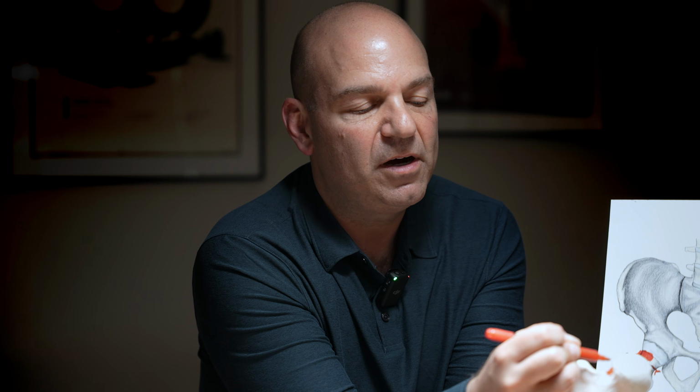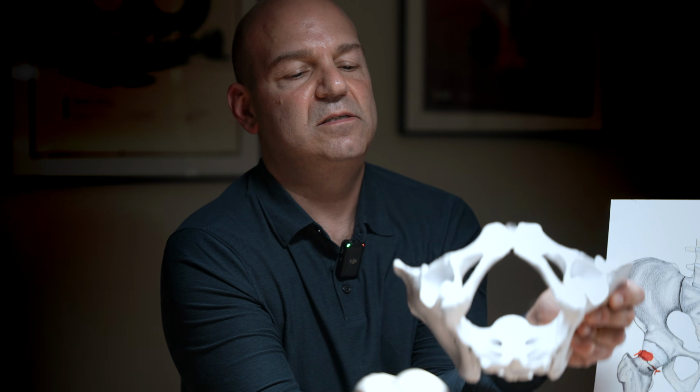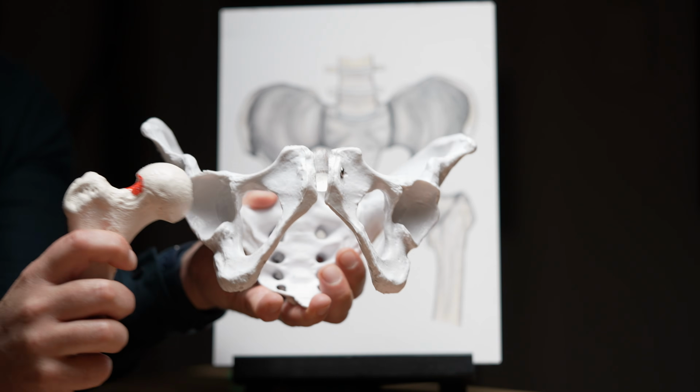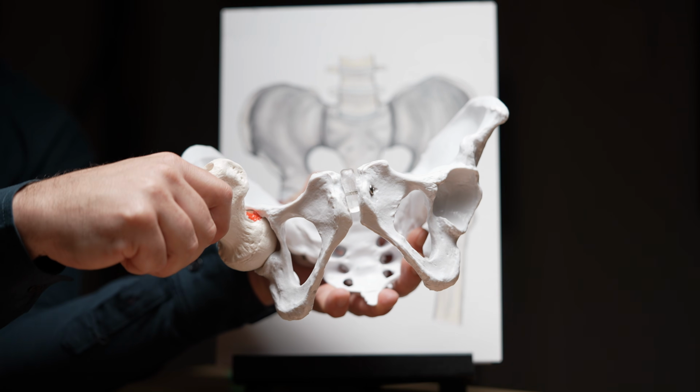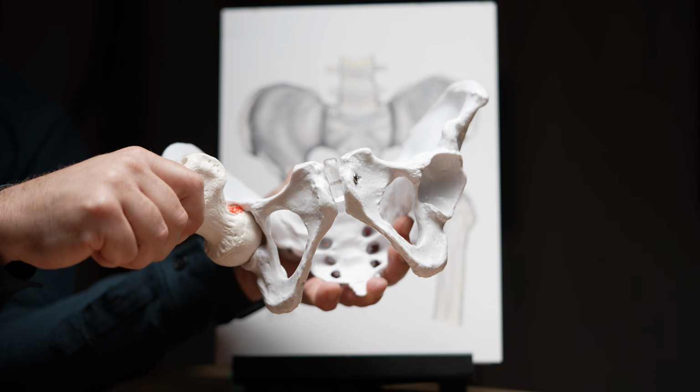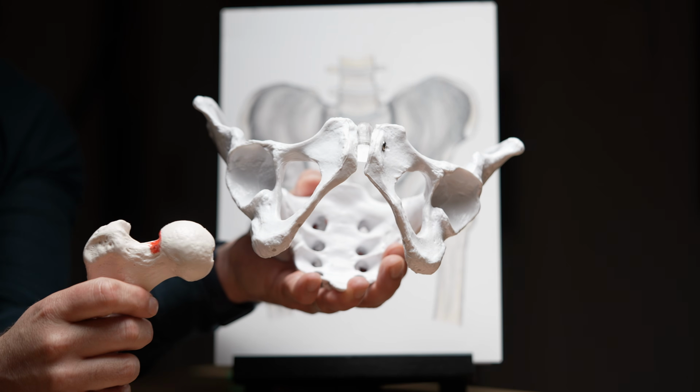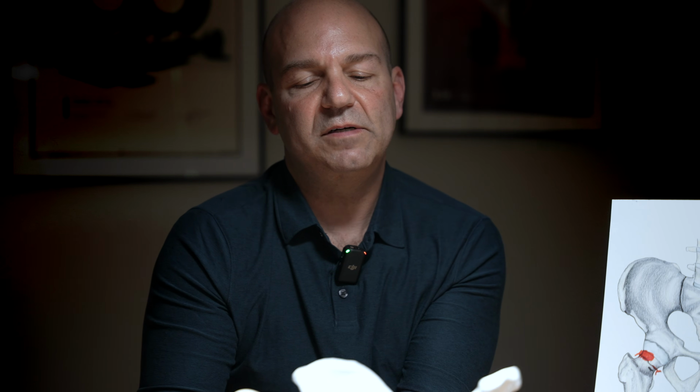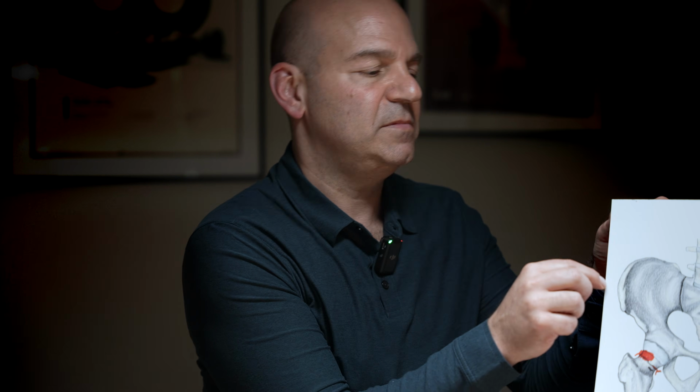So this area, it's called a cam lesion. And what happens is it changes the shape at the head and neck junction. So it's not really spherical. It's sort of this oblong shape, so that when it goes into the acetabulum, it can pinch on the acetabular rim. And on the acetabular rim is not only the cartilage, but the labrum. Let me show a picture.